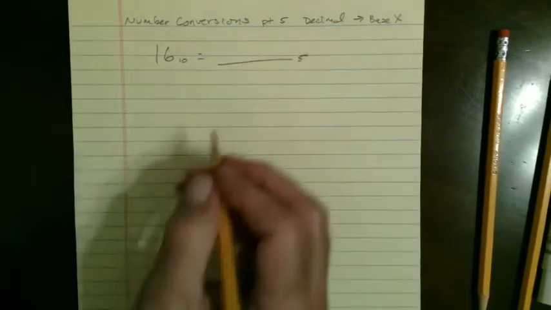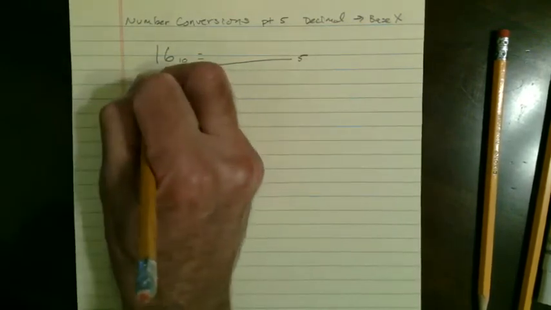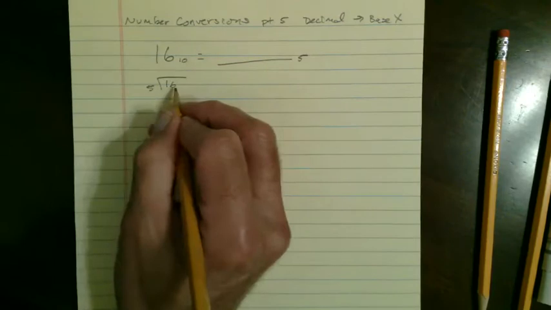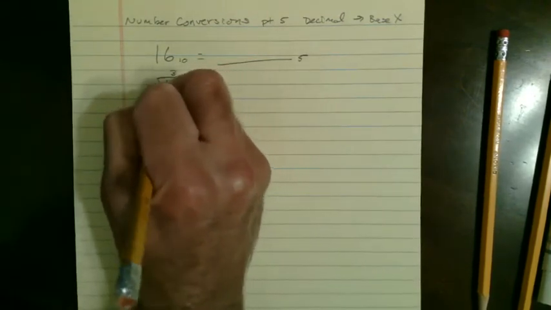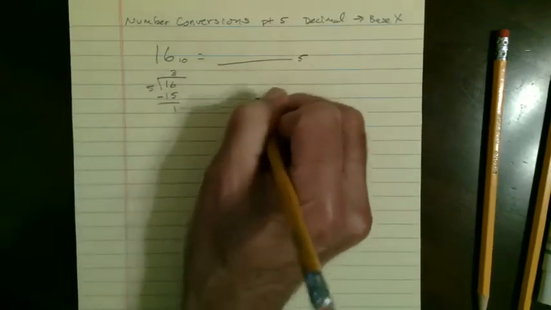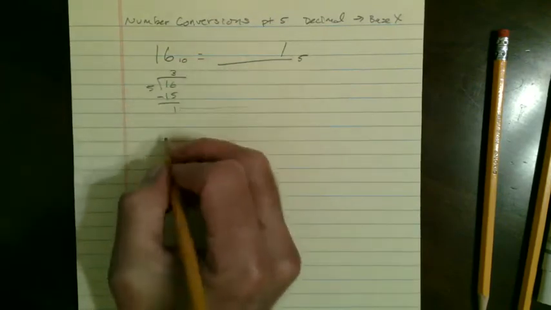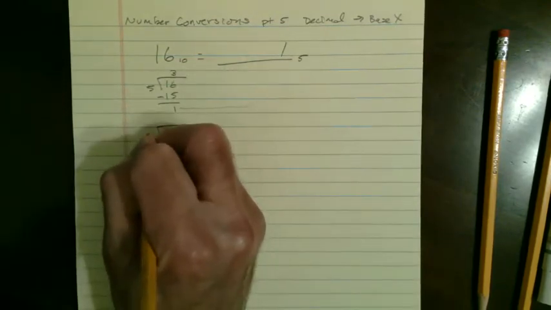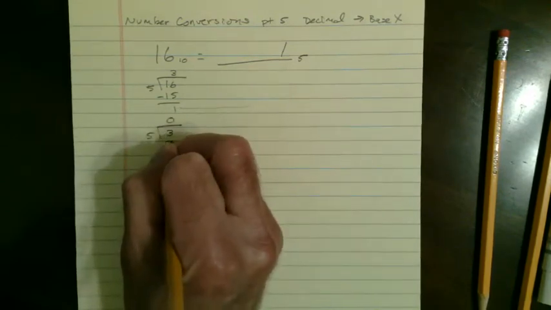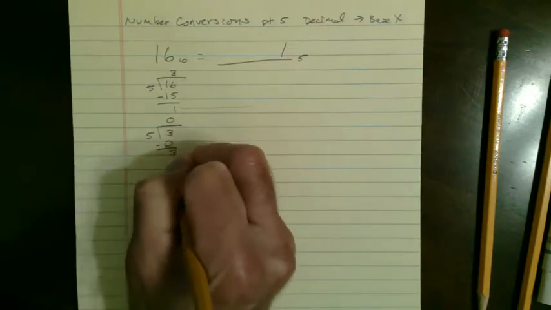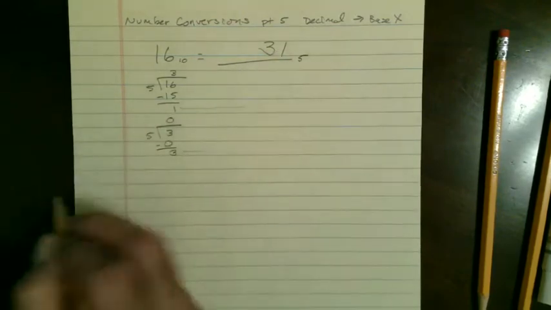So the idea is you take 16 and divide it by whatever base we're going to. So I'm going to divide this by 5. 5 goes into 16 3 times. 3 times 5 is 15. I've got a remainder of 1, and I write that as my rightmost digit. Then I take the 3, divide that by 5. 5 goes into 3 0 times. 0 times 5 is 0. I have a remainder of 3, and there's my answer. It's 31 base 5.